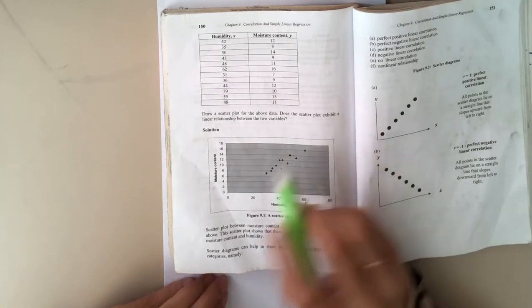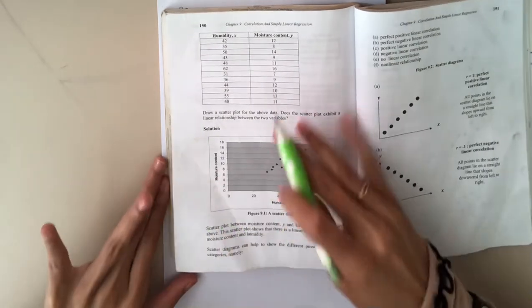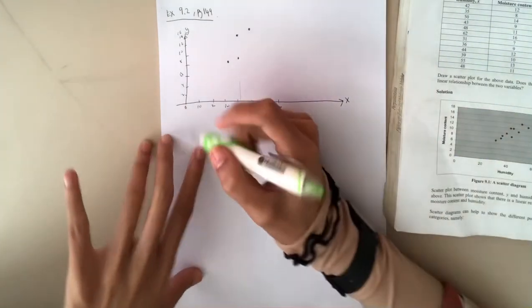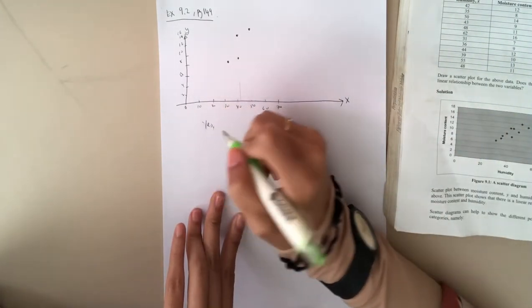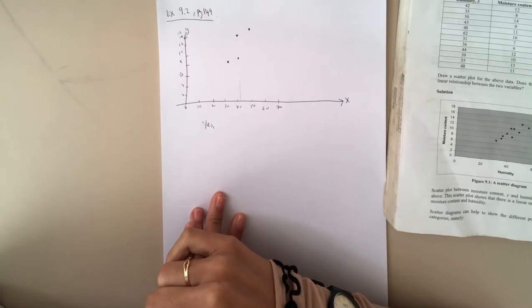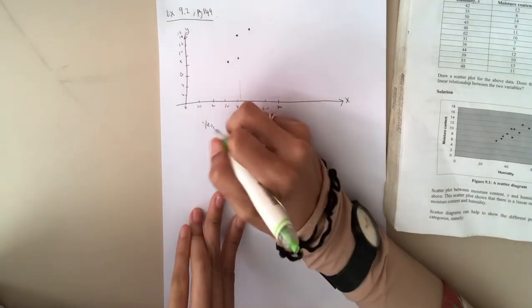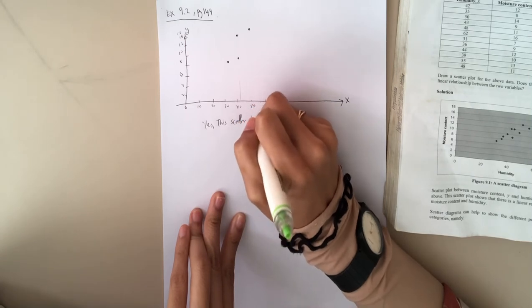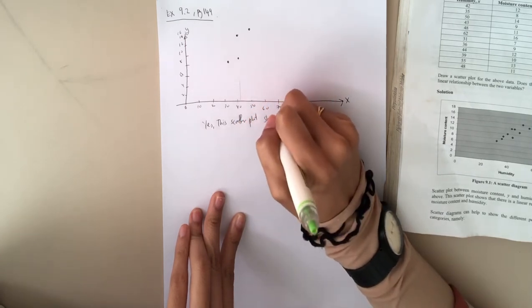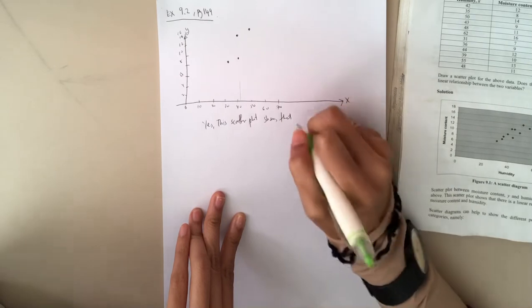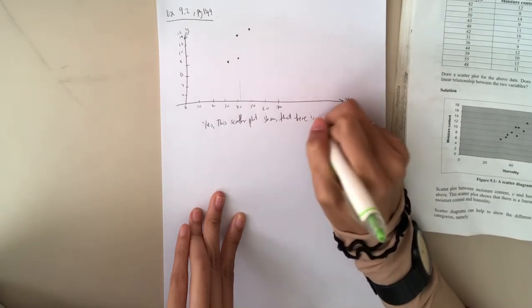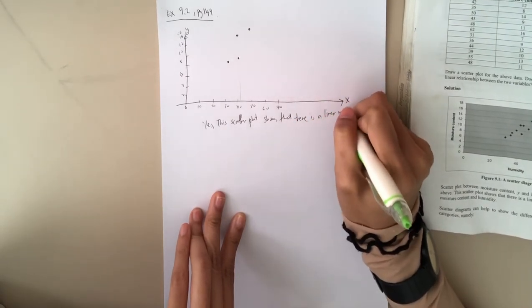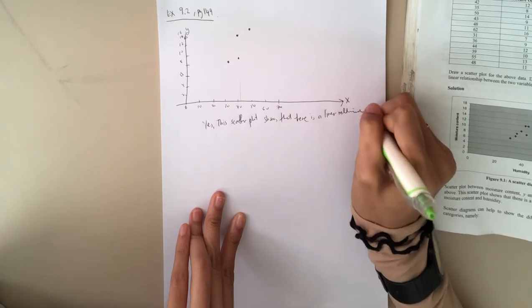So back to the question: does the scatter plot exhibit a linear relationship between two variables? Yes. This scatter plot shows that there is a linear relationship. Okay, yes, that's all.